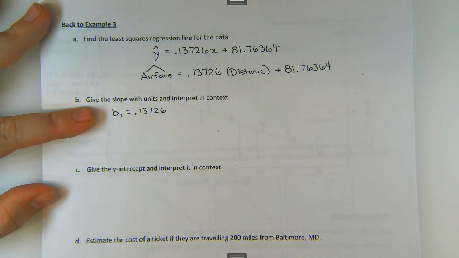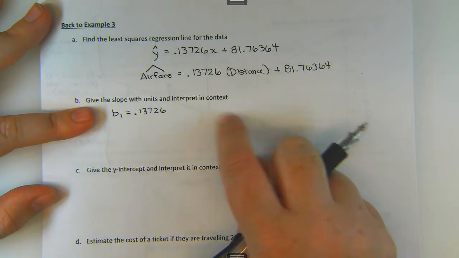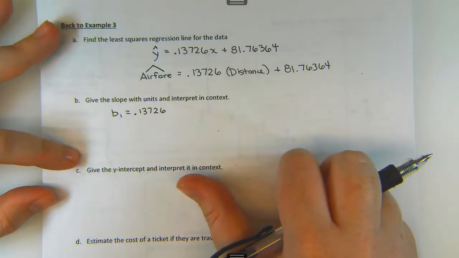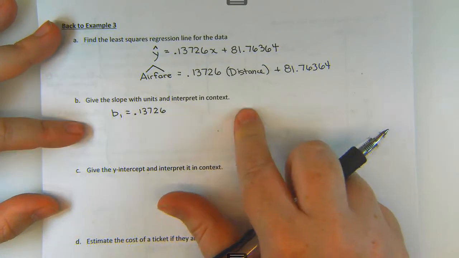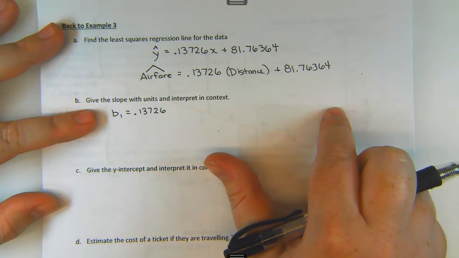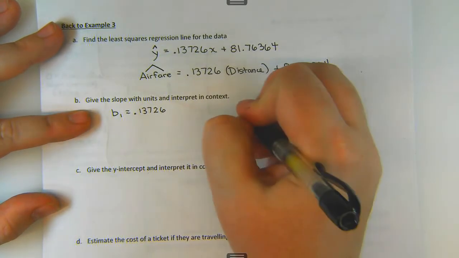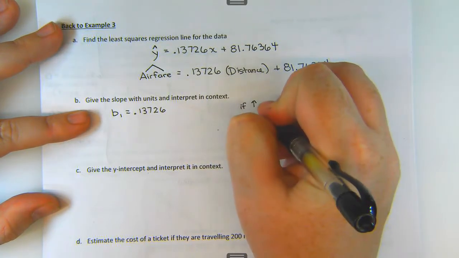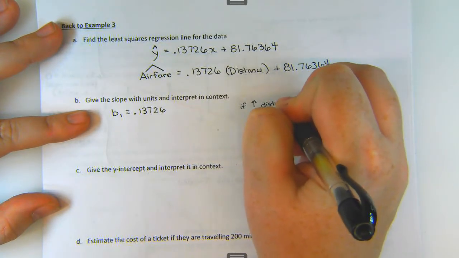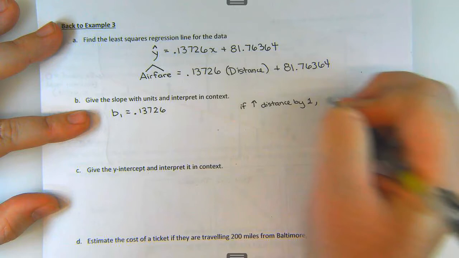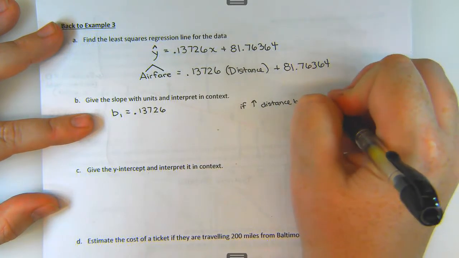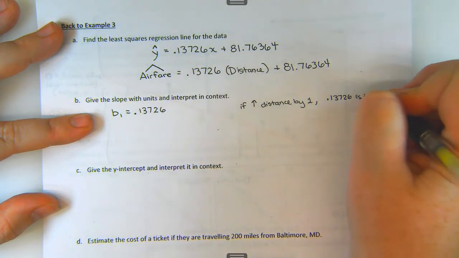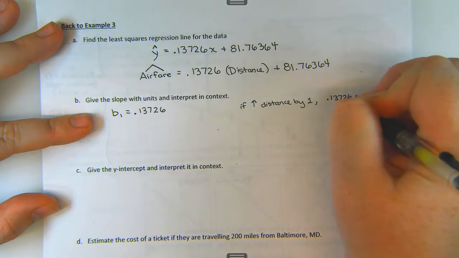Something I like to do is write out a quick interpretation first, and then it's easier to put the sentence together. So if we increase distance by 1, then 0.13726 is the change in airfare.